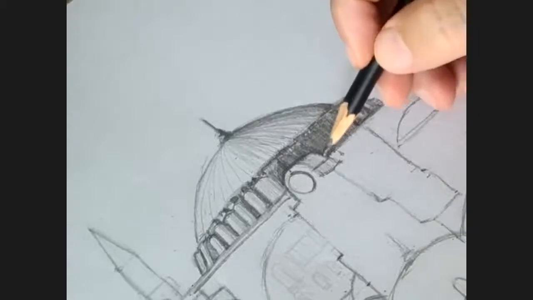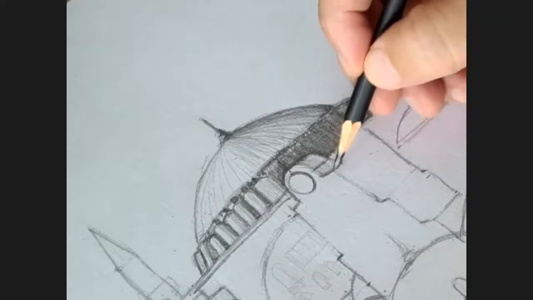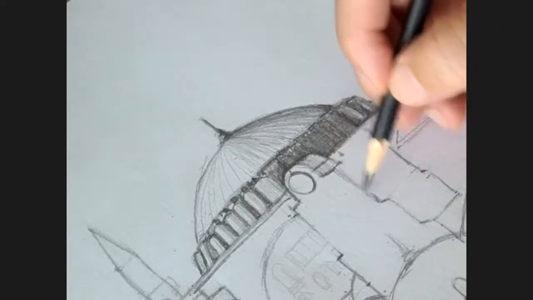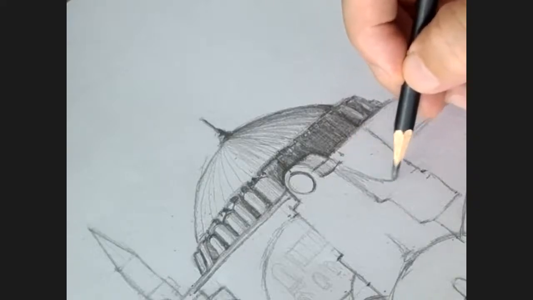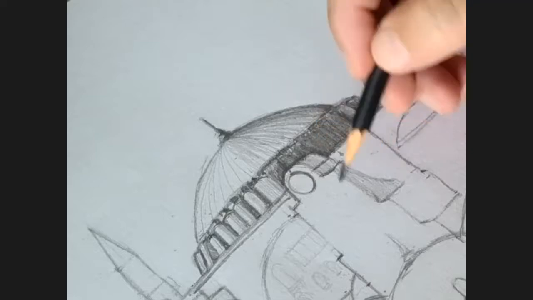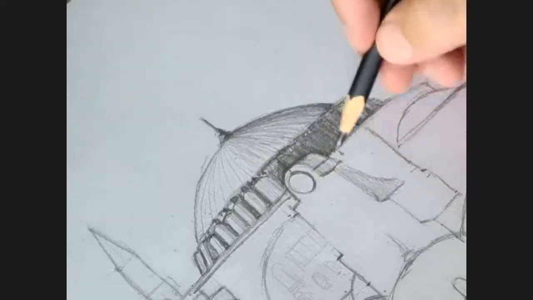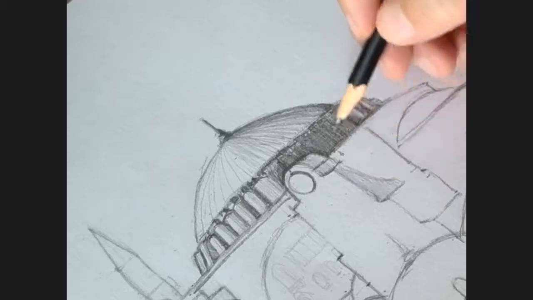Now, this area is like that. And then since we have a very light shading on this part of the wall, this one is facing the sun, this one is at the other side. So it needs to be slightly darker.